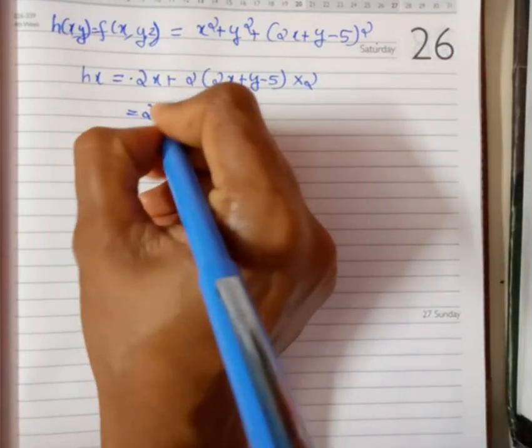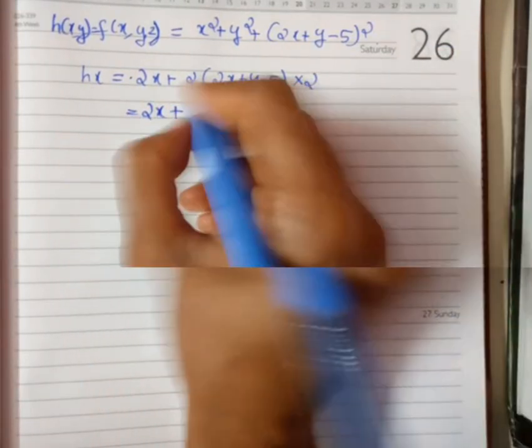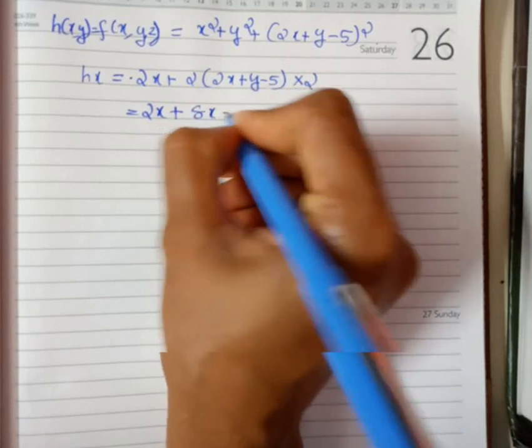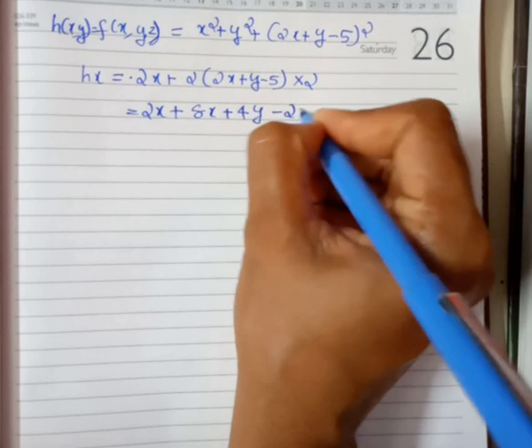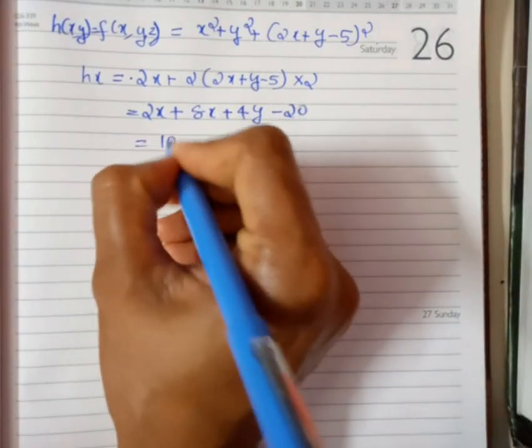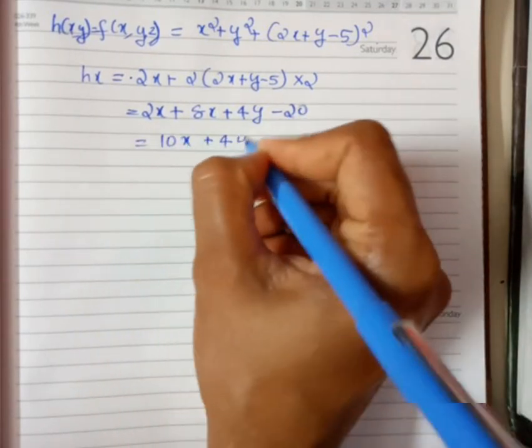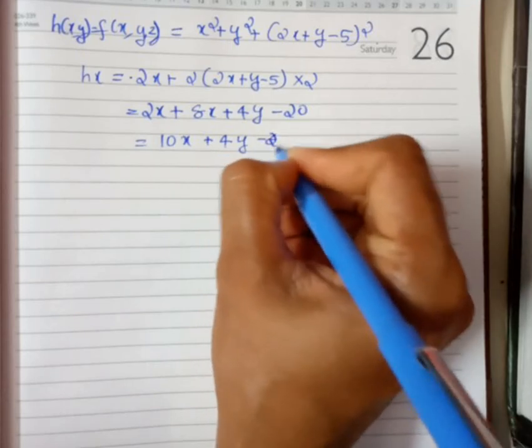This equals 2x plus 8x plus 4y minus 20, that's equal to 10x plus 4y minus 20.